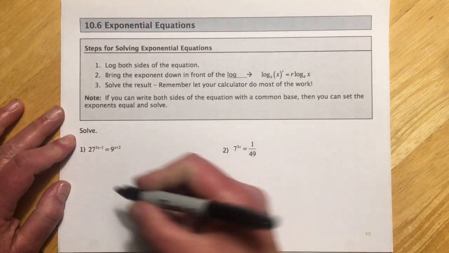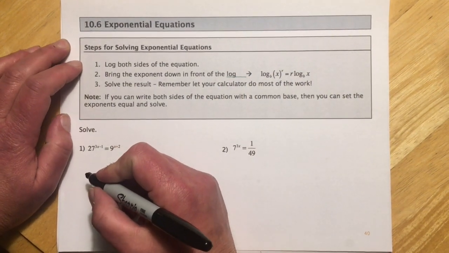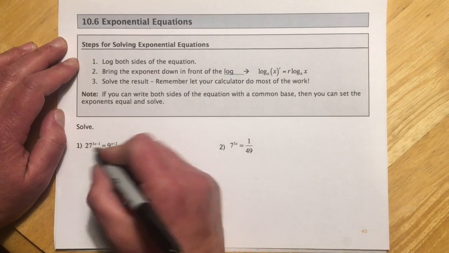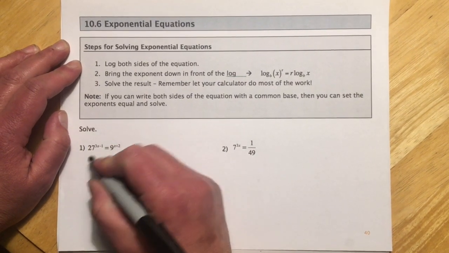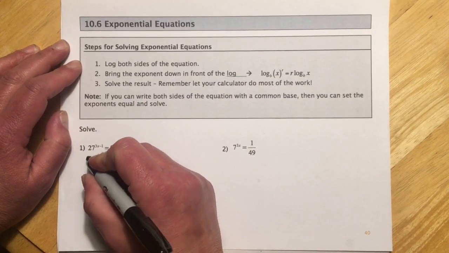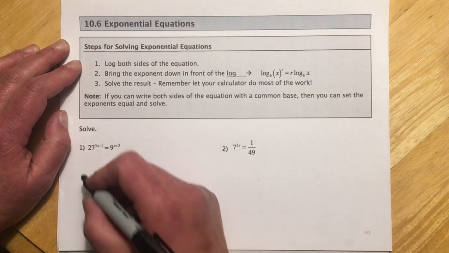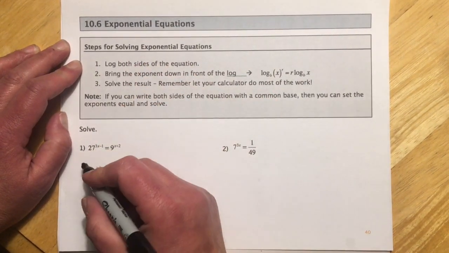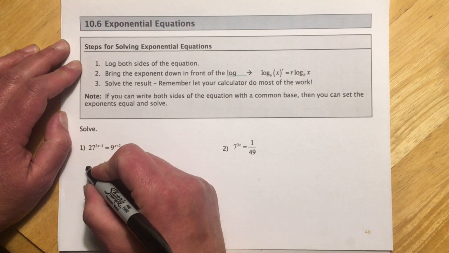With the 27 and 9, we saw it in an earlier section, I think it was 10.3, where if we could write it with a common base, we could equate the exponents. And so that's what we're going to do here, and it's going to save us a ton of work relative to doing the steps out for the more traditional solve.